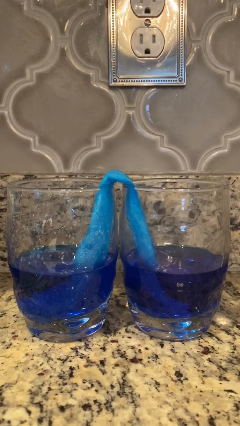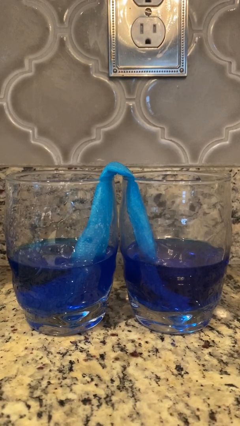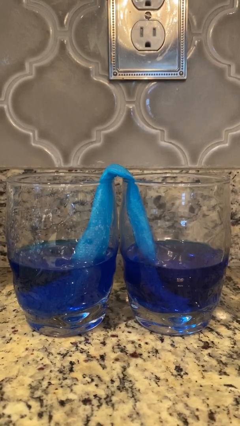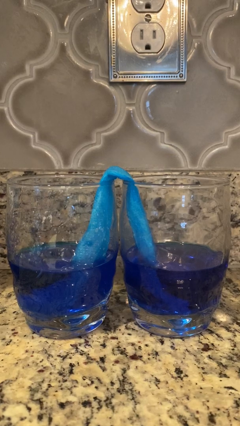So hopefully that kind of sheds a little bit of light on capillary action, and you've learned a thing or two. A little bit of review is peppered in here as well.